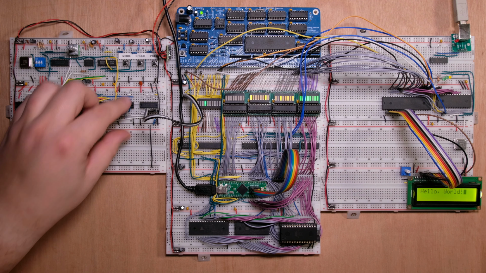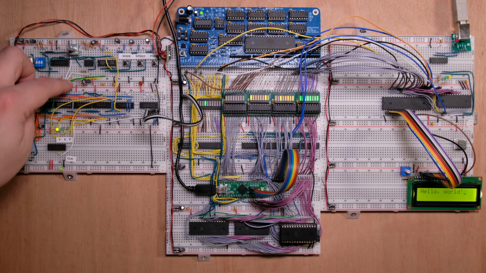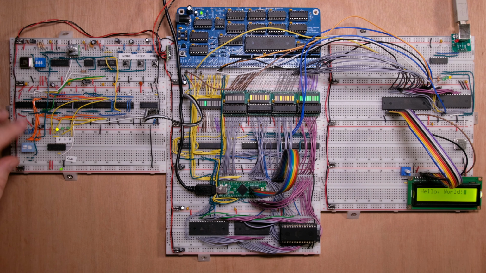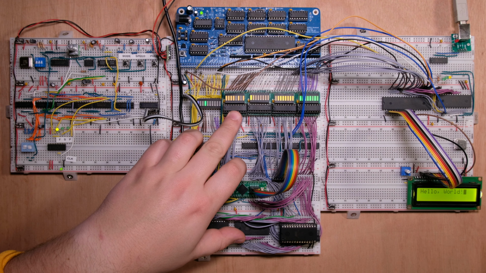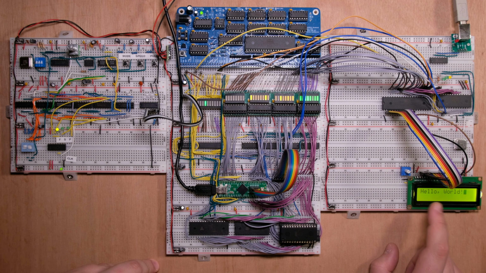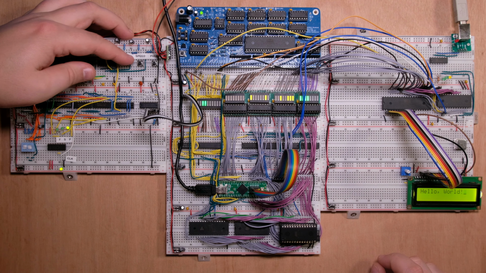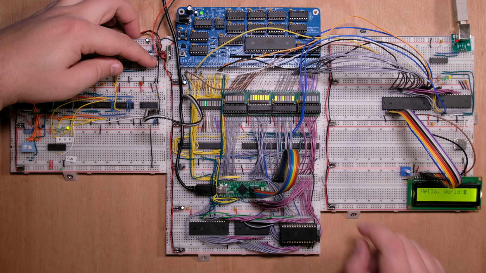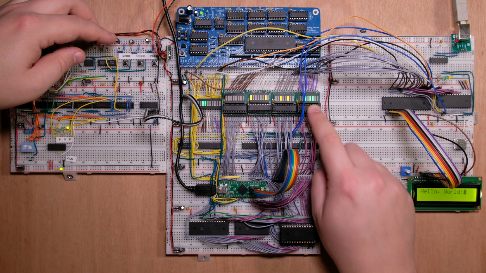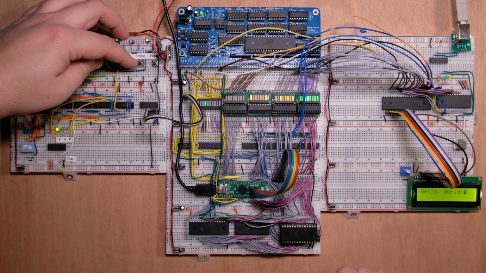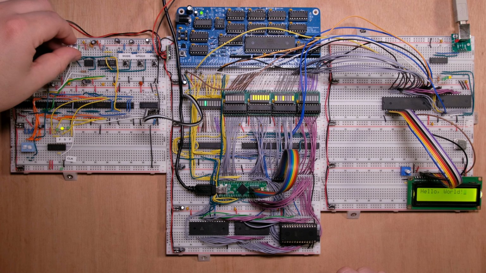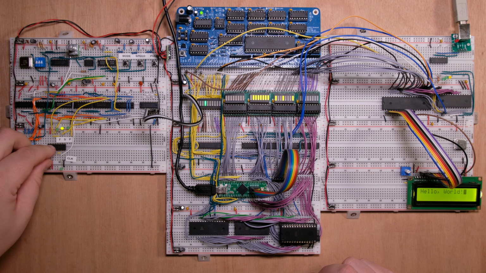Alright, so this section has been rewired, and it seems that everything is working properly. So the CPU is working, it's printing to the screen. I can switch to the pulse mode and pulse the clock. You can see it pulsing here. And I can go back to fast clock and then go to slow clock. And then we have the slow clock here. So yeah, everything is back to working properly.